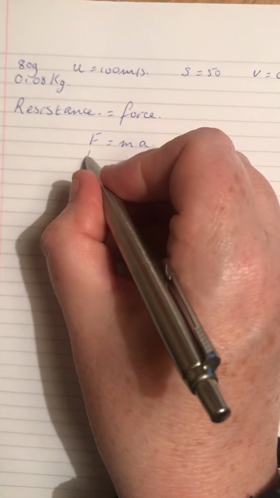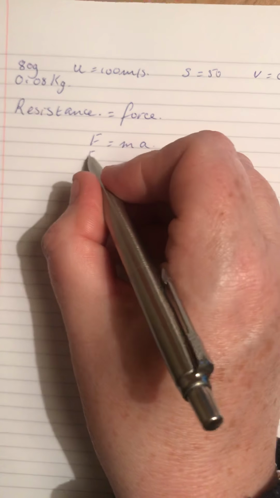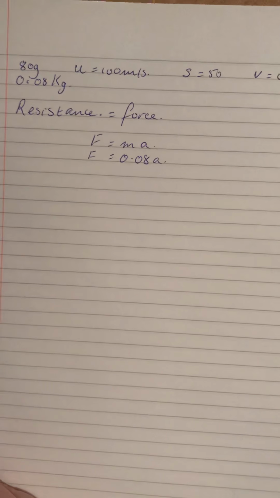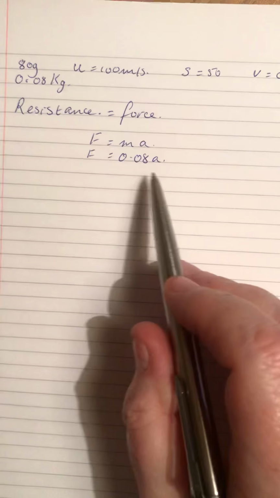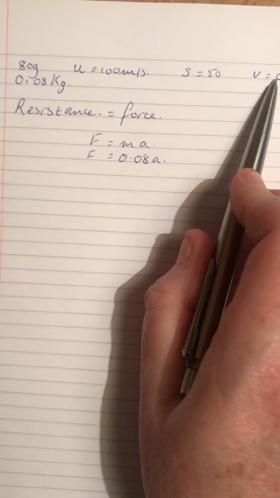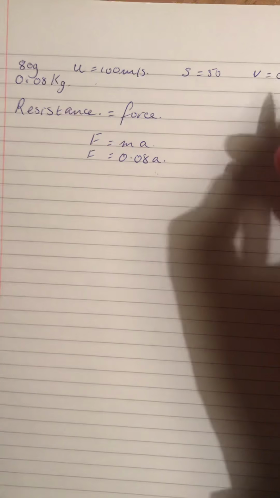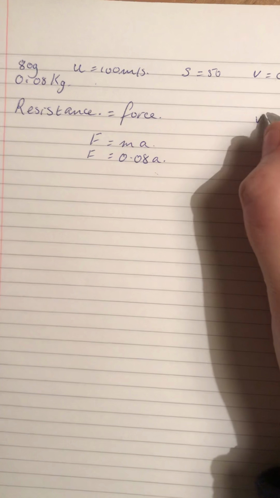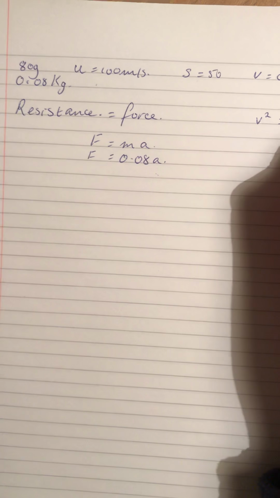So the force here is going to be the mass, which is 0.08, times the acceleration. Now, the acceleration is going to be a little bit more difficult. We haven't got the acceleration here. We do know the initial velocity, we do know the final velocity, we know the distance.